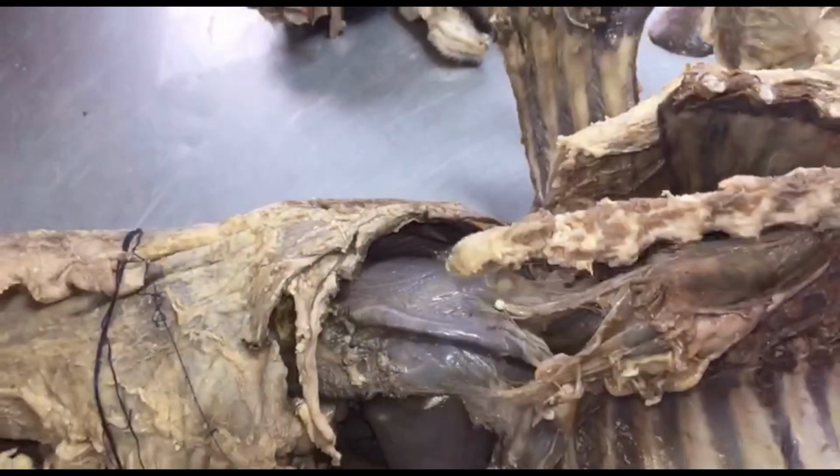Side note, we also have the costal part, where the first rib is connected to the diaphragm, and the sternal part where the sternum is connected to the diaphragm.